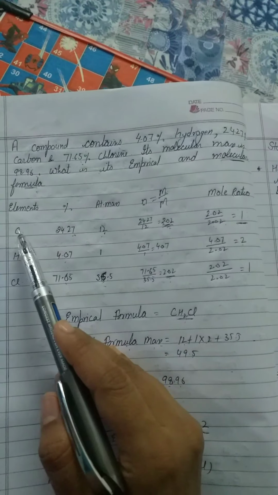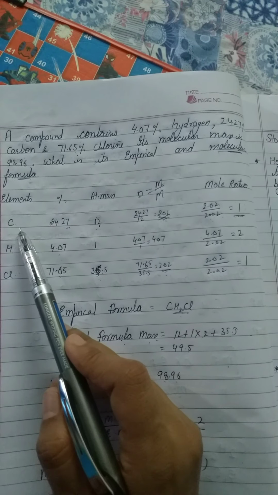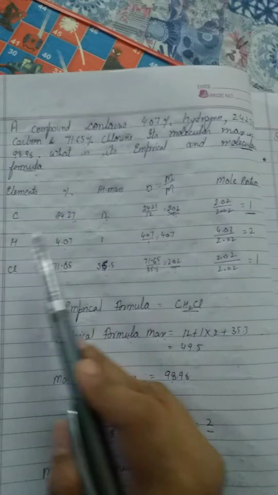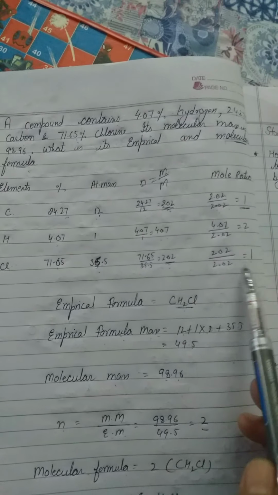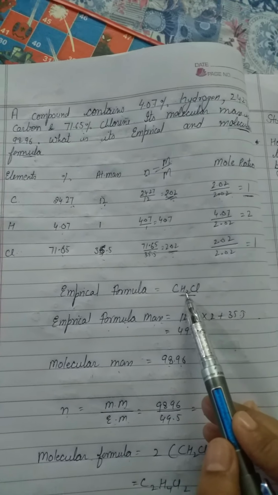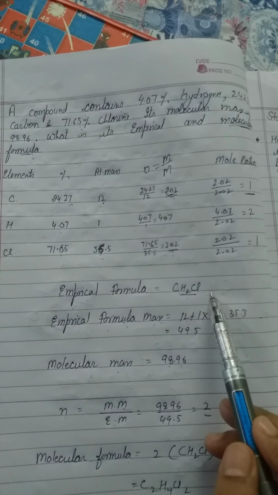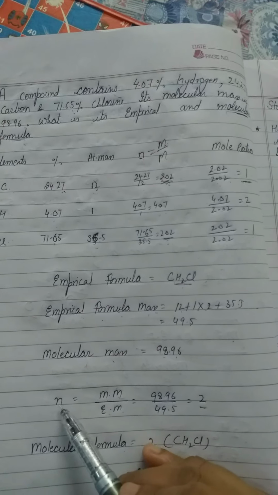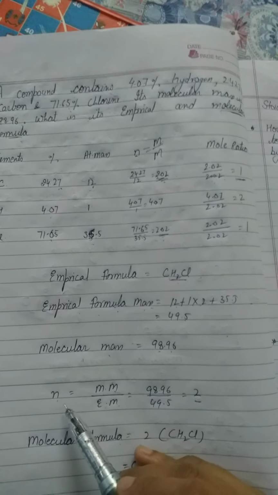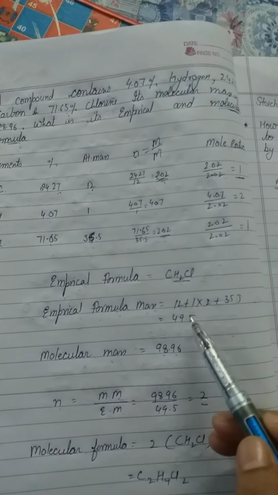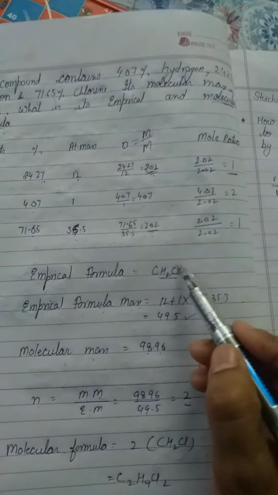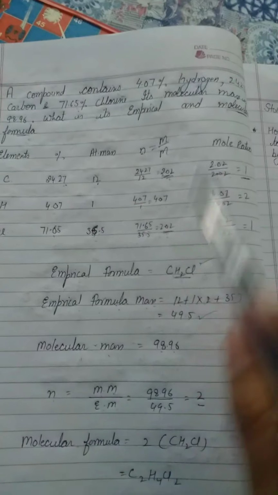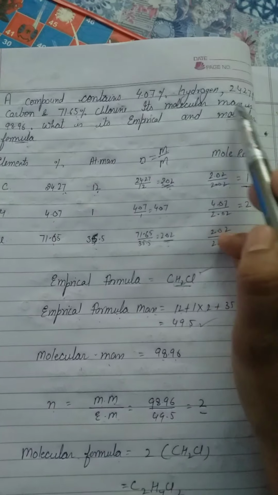Now in this simple mole ratio, we have carbon 1, hydrogen 2 and chlorine 1. So that means our empirical formula comes out to be CH2Cl, right? Now because we have to find out its molecular formula as well, and we need the empirical formula mass, we will find the empirical formula mass from this formula, right? And the molecular formula mass is given to us, that is the molecular mass.